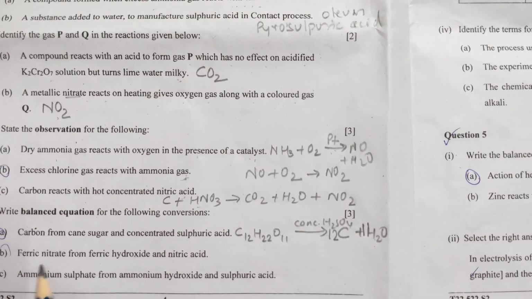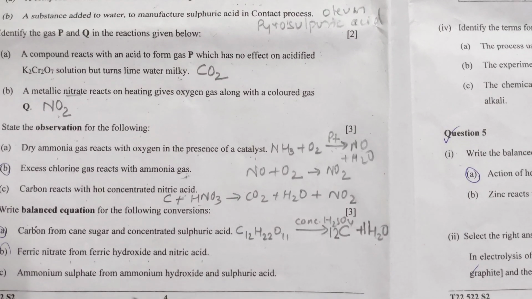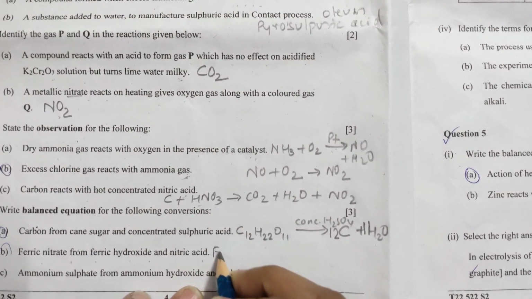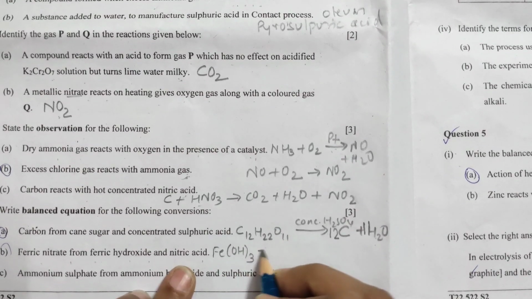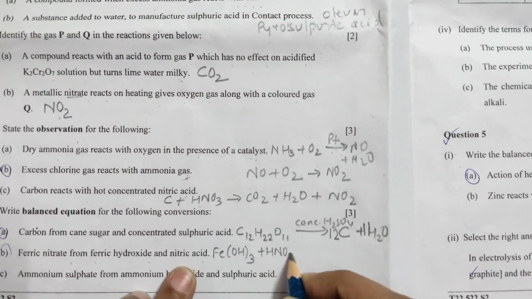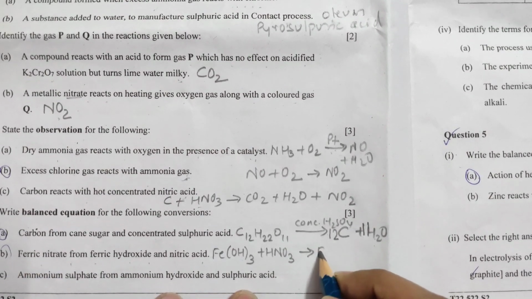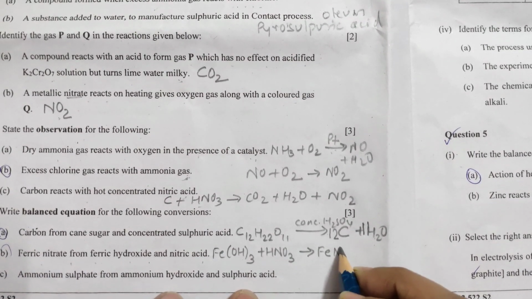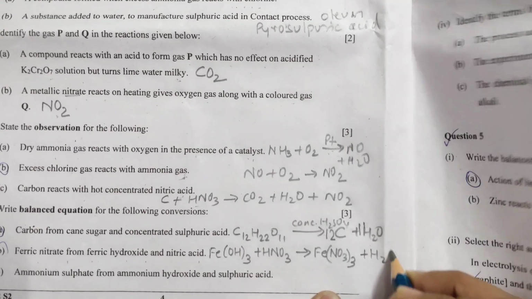Number B, ferric nitrate from ferric hydroxide and nitric acid. So ferric hydroxide, that is Fe(OH), and here 3 because it is ferric hydroxide, with nitric acid, that is HNO3. It is making ferric nitrate, that is Fe(NO3) thrice and H2O.